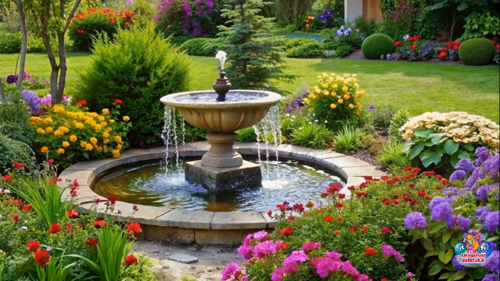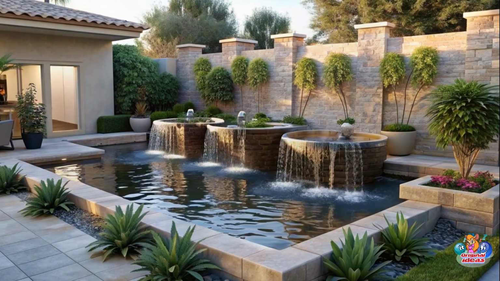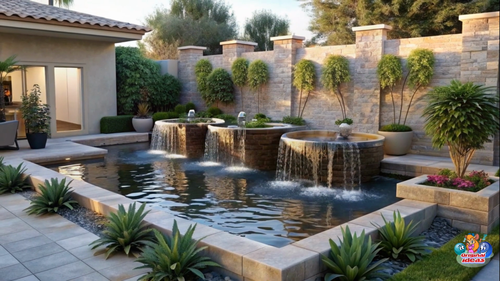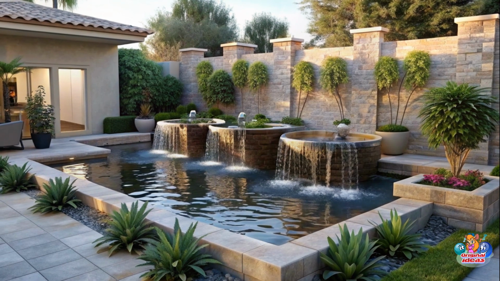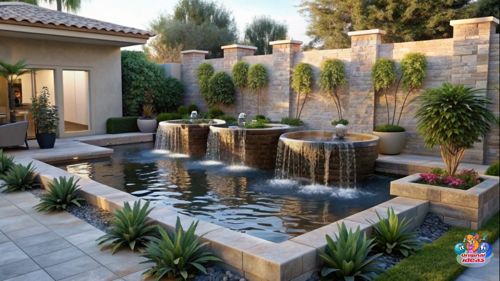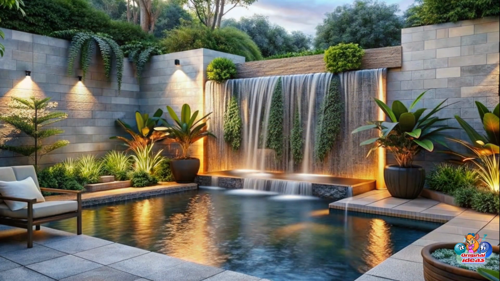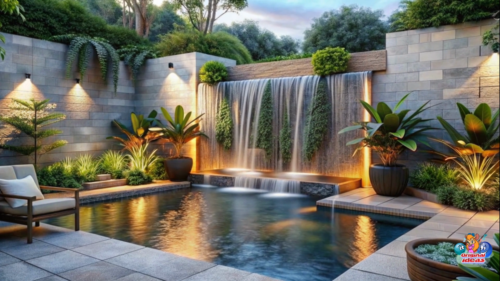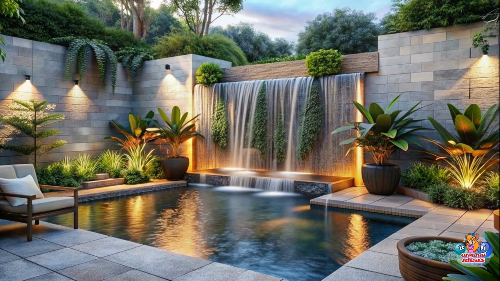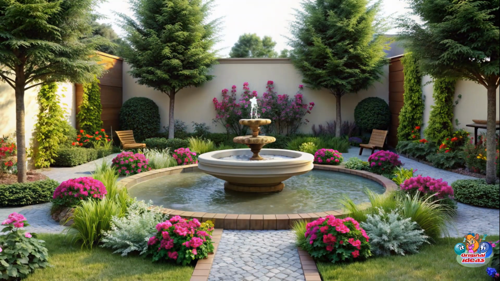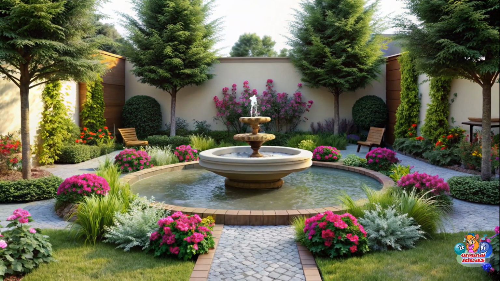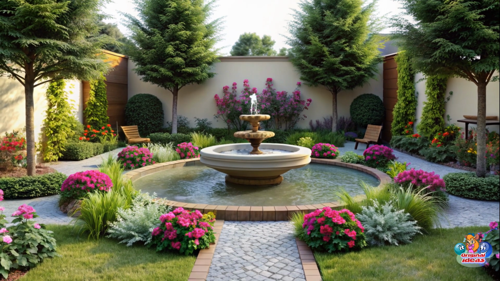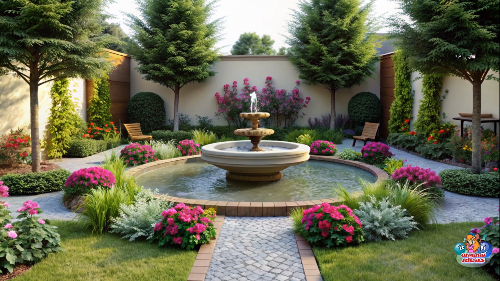Maintenance and longevity. While small fountains and waterfall features add immense beauty to your backyard, it is important to consider their maintenance requirements. Regular cleaning, checking water levels, and ensuring proper functioning of the pumps are vital for the longevity and optimal performance of these water features.